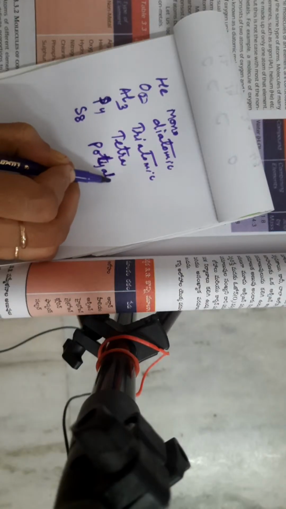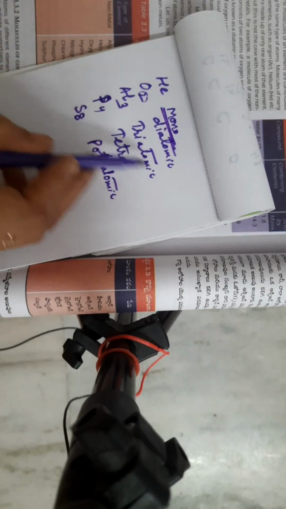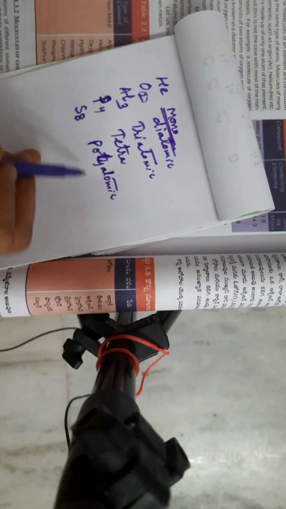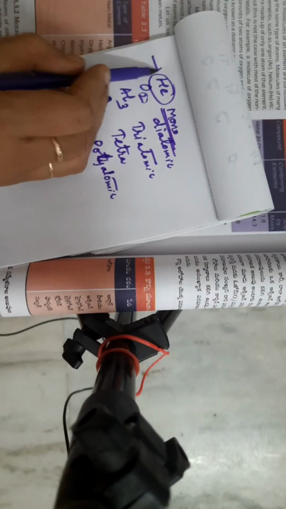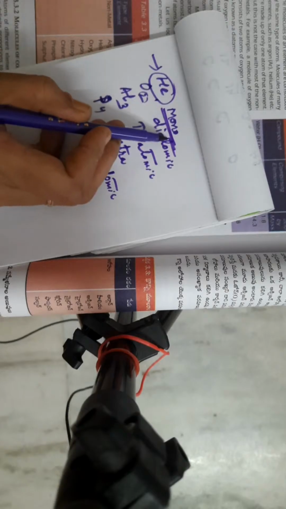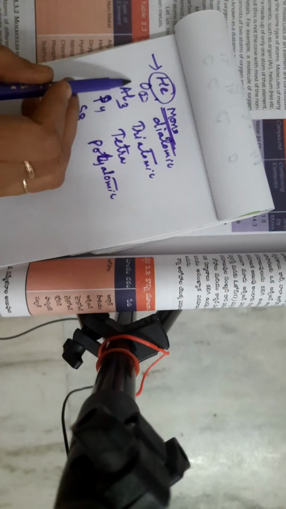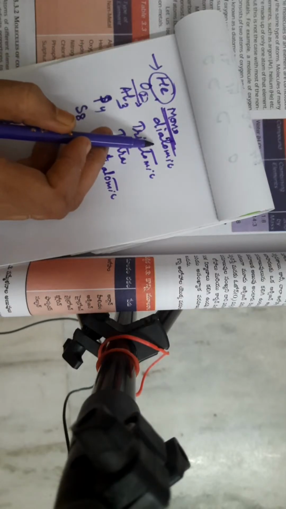Now how are we counting monoatomic, diatomic, triatomic, tetraatomic or polyatomic? Depending on the number of atoms present in the molecule. In helium only one is there, so we call it monoatomic. In the case of oxygen, O2 is there, 2 atoms are there, so it is diatomic.